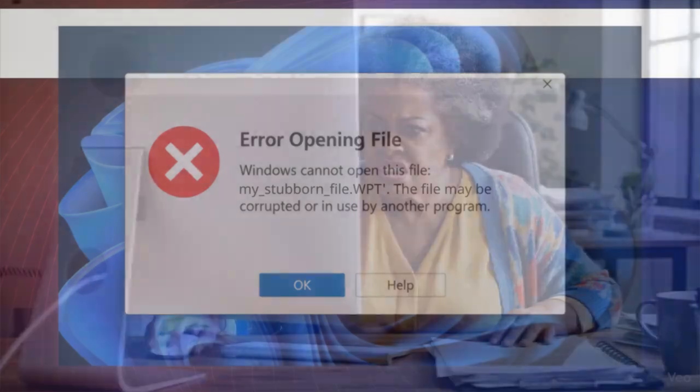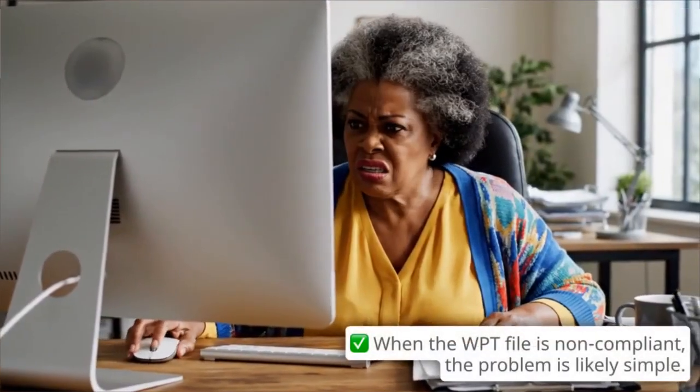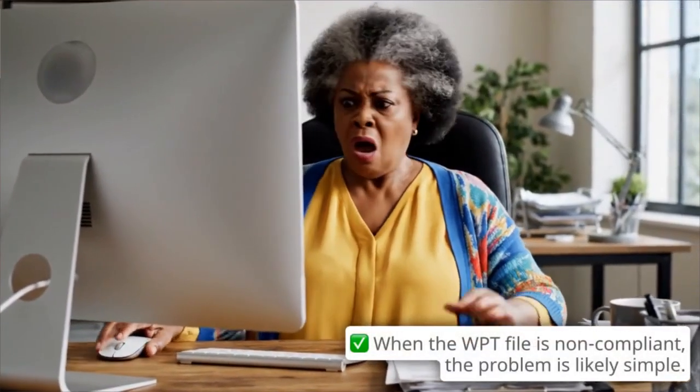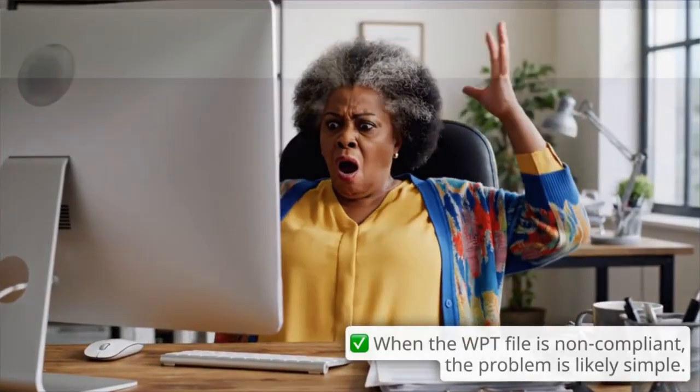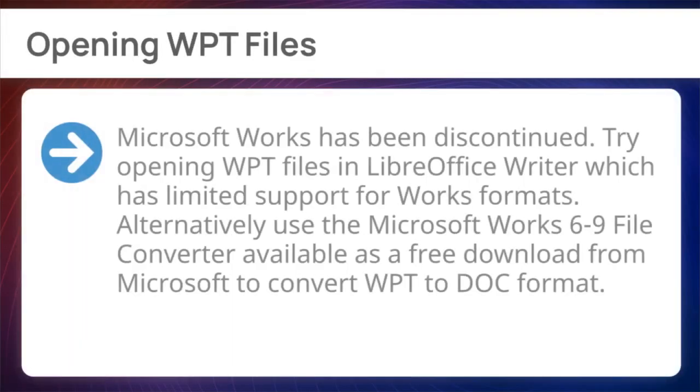Since the software rejected the file, we need to find the root cause. Here are the 3 essential steps we will take right now to isolate the problem. First, opening WPT files. Microsoft Works has been discontinued. Try opening WPT files in LibreOffice Writer, which has limited support for Works formats.